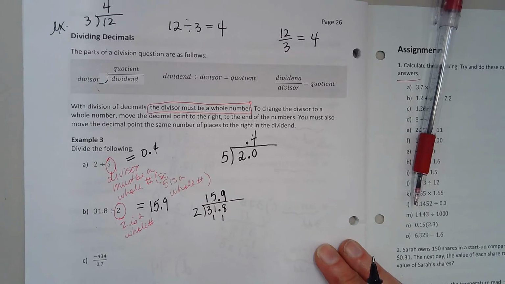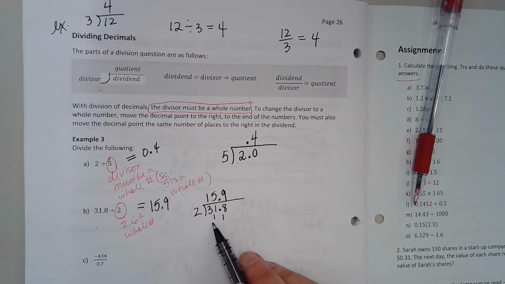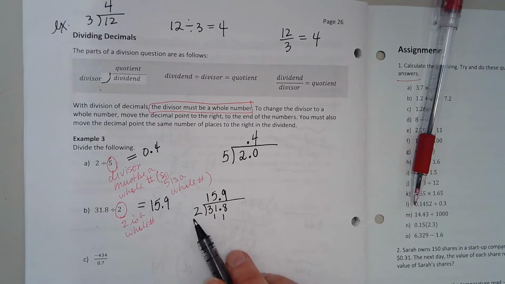Where'd you get the 11 from? What 11? Just something was 11. 3 take away 2 is 1. It's remainder 1. It's a remainder of 1. How'd you get to 5? 5 times 2 is 10.